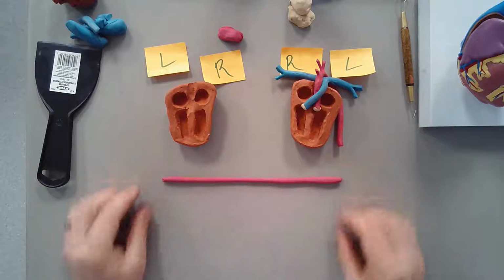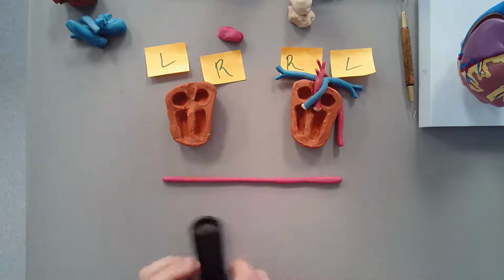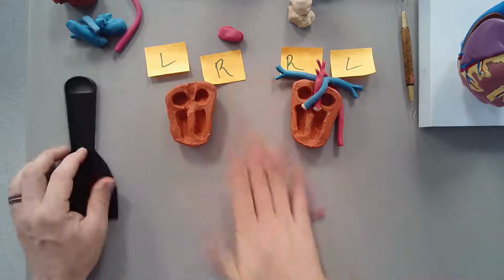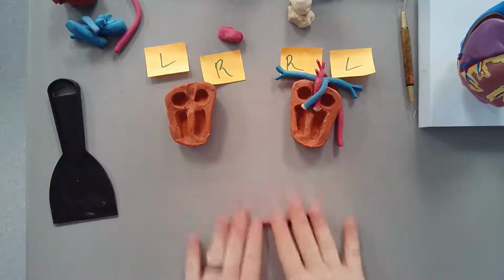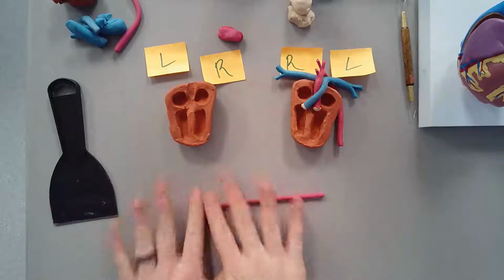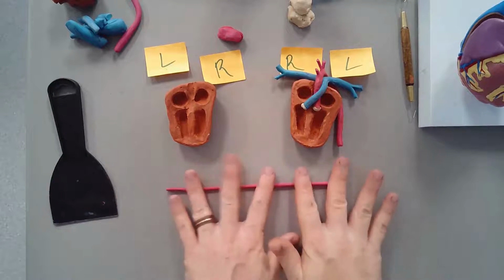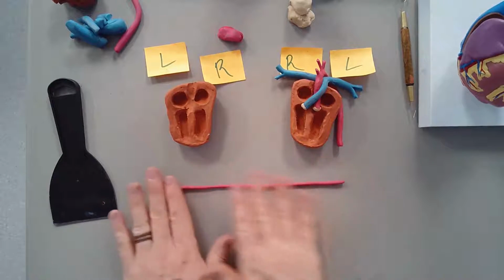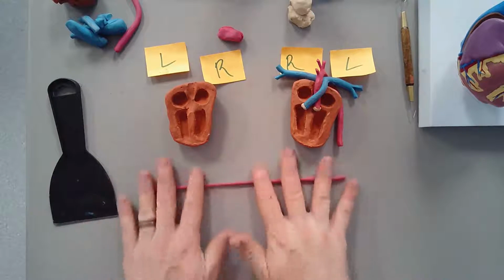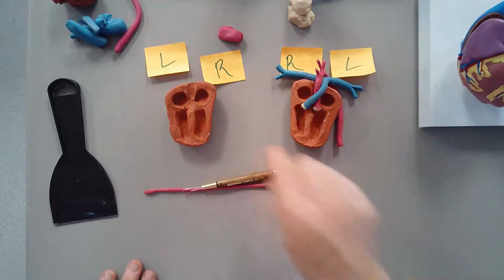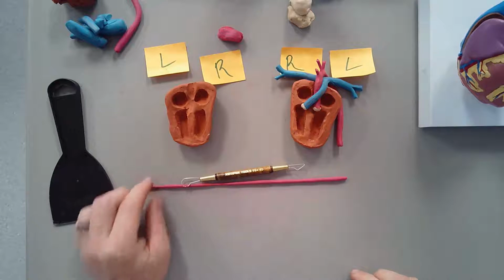Okay, so even this is thicker than I want it to be. I'm going to cut this so it's easier for me to roll it out. And we really don't need a lot. Maybe, I don't remember how long it needs to be. Just roll them out pretty thin. So that's probably pretty good right there. There's my tool. See how it's quite a lot thinner than my tool.